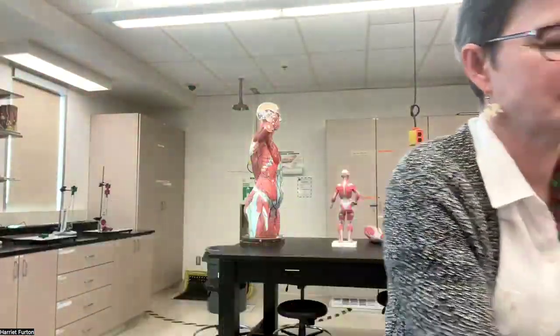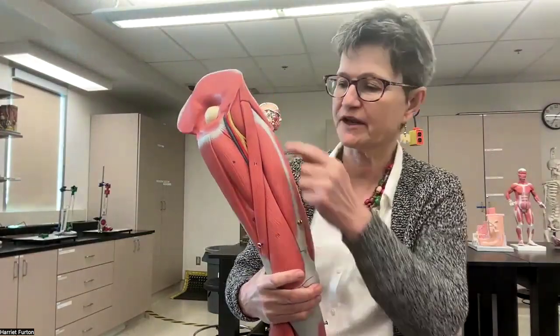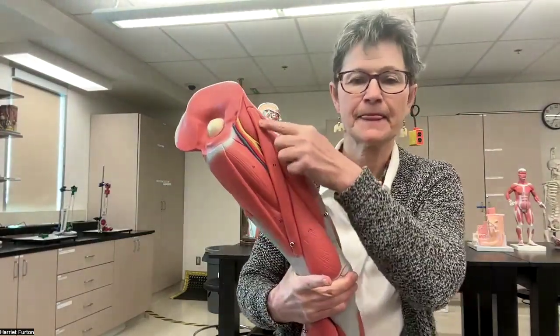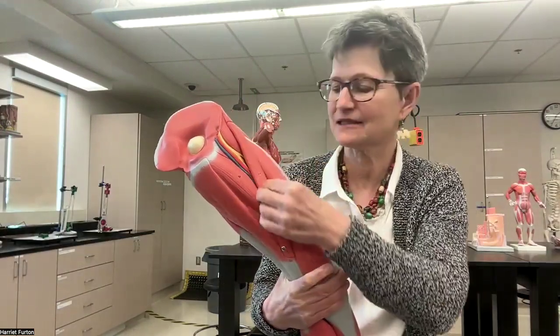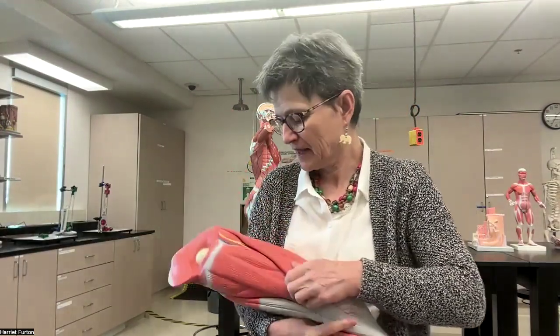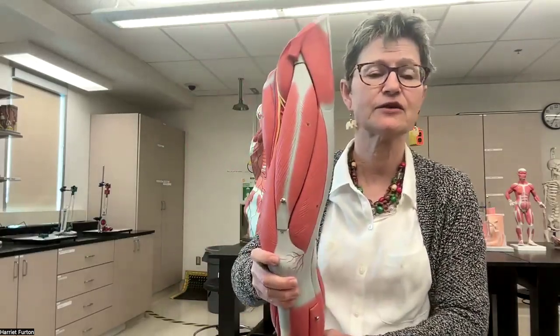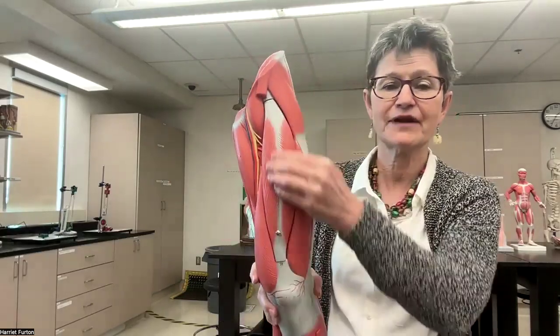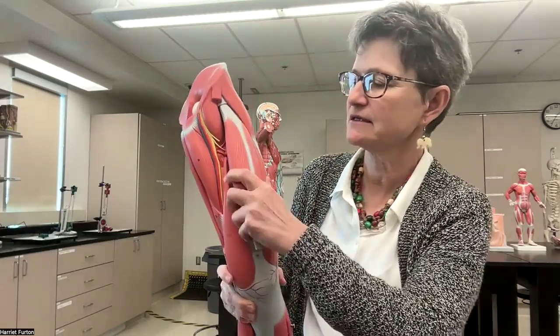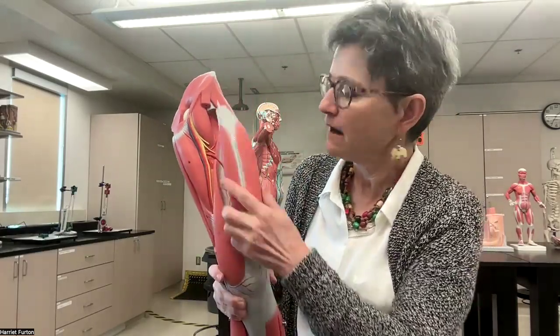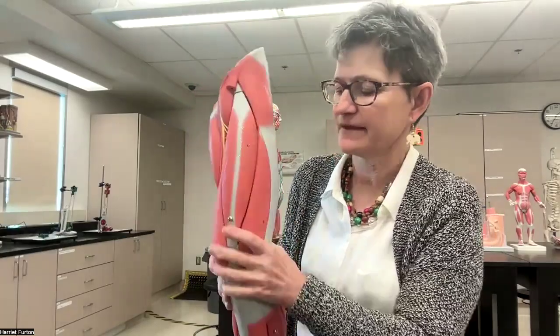Also on the anterior part of the thigh, we will use the leg model first. We have the sartorius, that is this muscle. You can recognize the fascicles are parallel on that. If I take off the sartorius muscle, we can see the quadriceps femoris. The quadriceps contains 4 parts. The rectus femoris, this is this muscle.